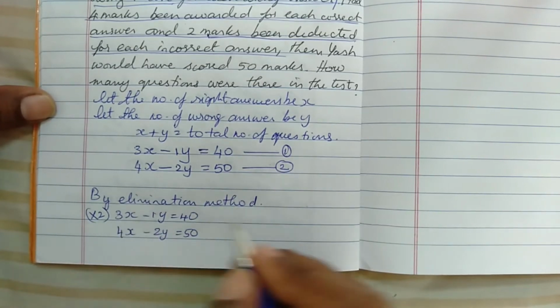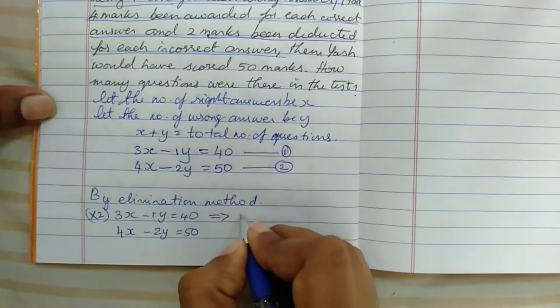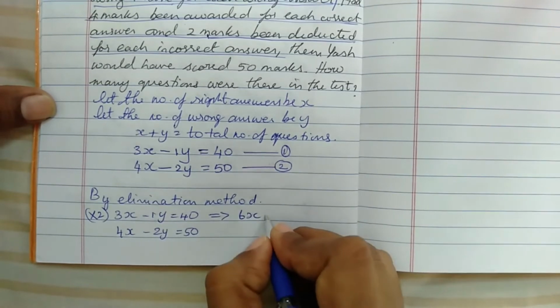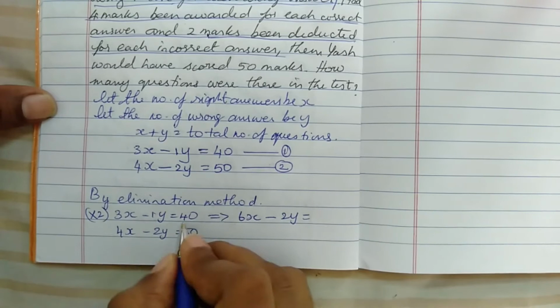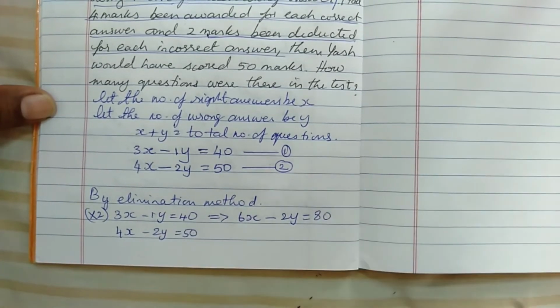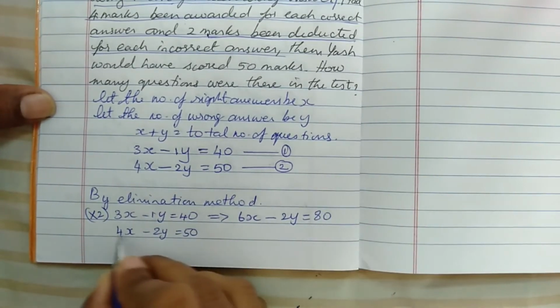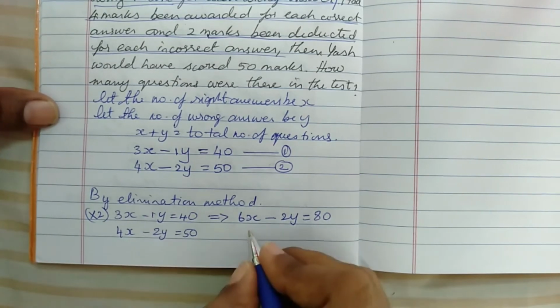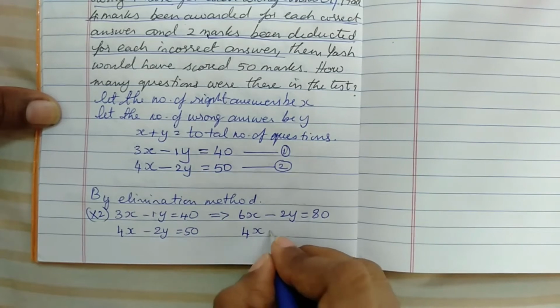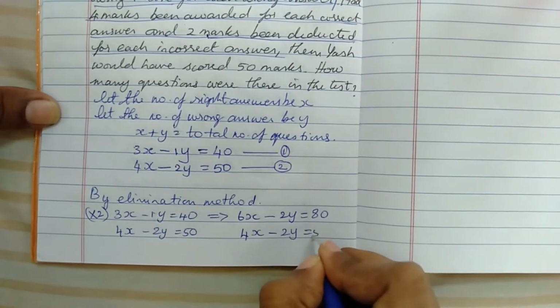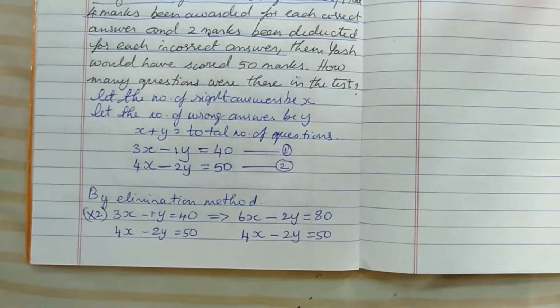So 2 into 3x will give me 6x, then minus 2 into 1y is minus 2y, is equal to 40 into 2, which is 80. And there is no change in the second equation, so it remains 4x minus 2y is equal to 50.